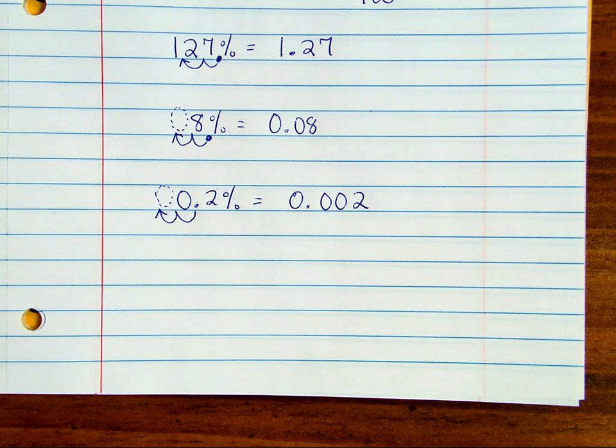Aiden? A proportion is 2 equal ratios. 2 equal ratios.